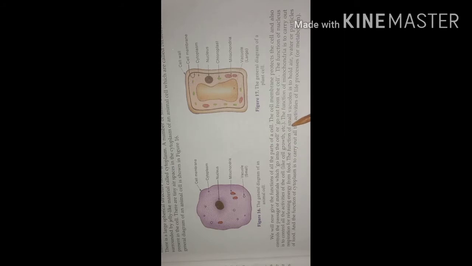The function of small vacuoles is to hold air, water or particles of food. The vacuole is a bag, an air bag. It holds air, water or particles of food inside it. And last, the function of cytoplasm. These small dots you can see here are known as cytoplasm. Now what is the function of cytoplasm? Cytoplasm carries out all the activity of life processes, meaning all the activity of our life is controlled by the cytoplasm.